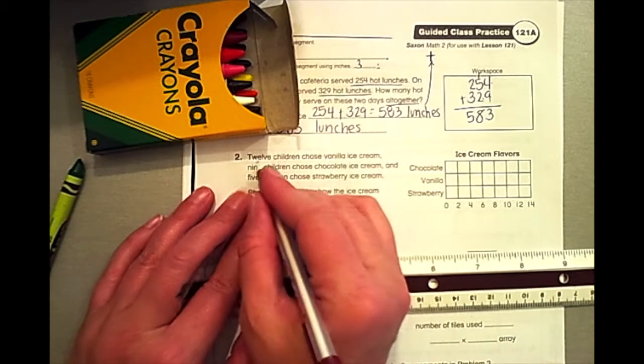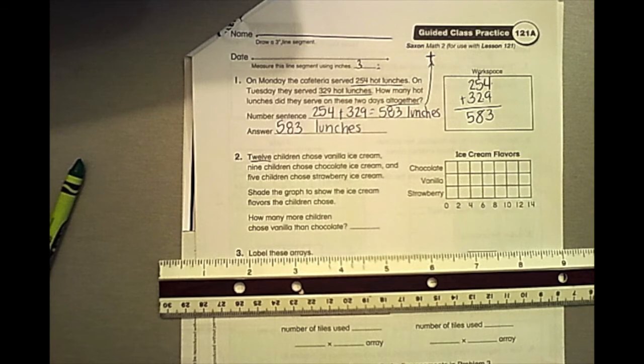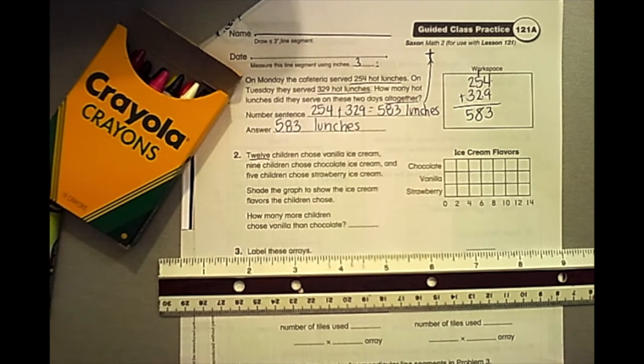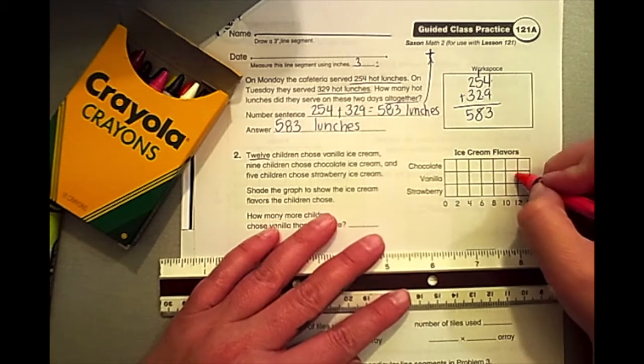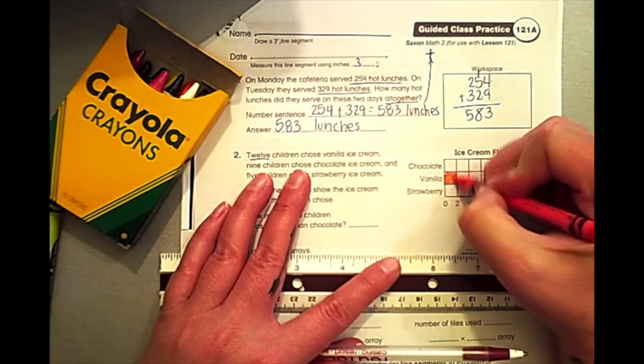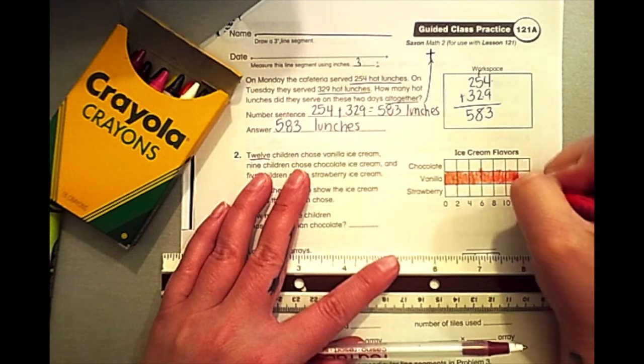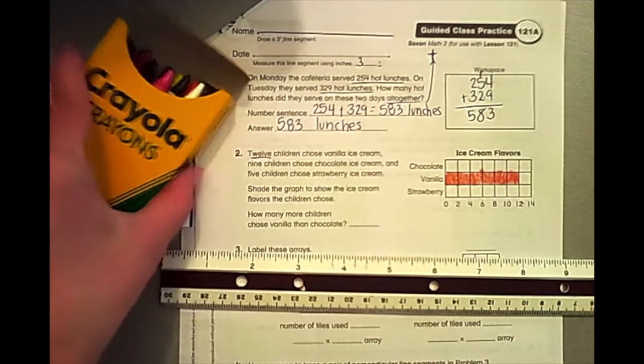But we're going to go, so 12 children chose vanilla. I'm going to color vanilla orange. So 12, I go here. So 12 children chose vanilla. Okay, because that's an even number.